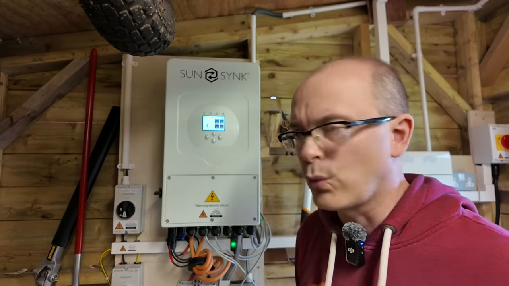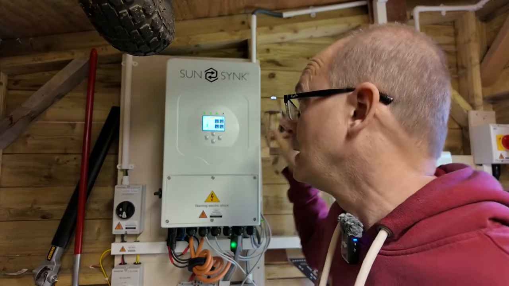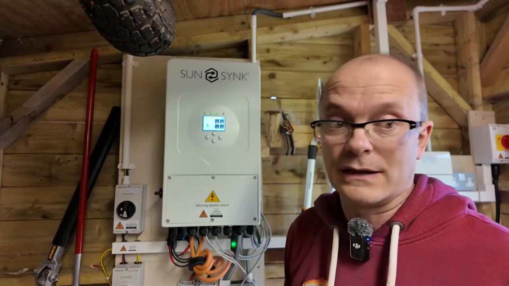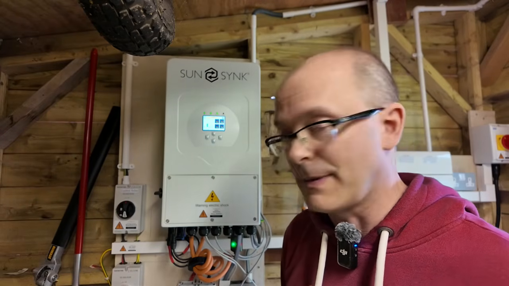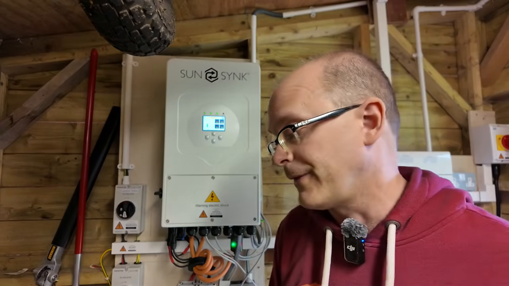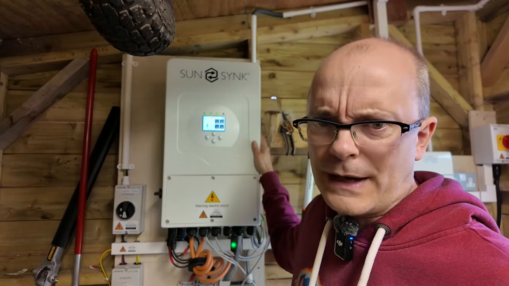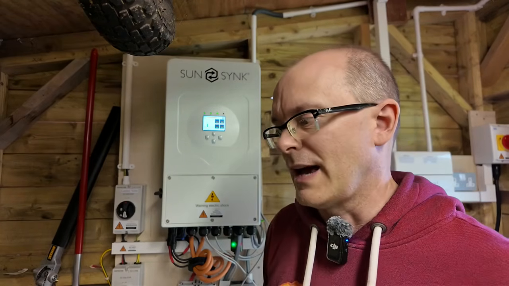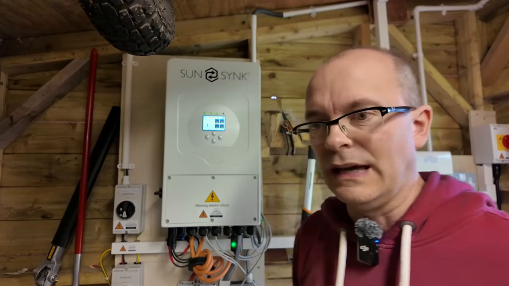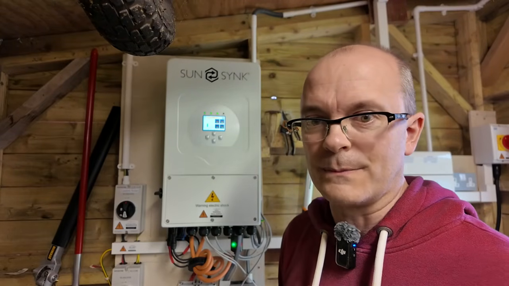SolarEdge is actually quite efficient. This thing isn't so efficient. But interestingly, when this is discharging at the maximum rate in the evening time, discharging the battery down to 50%, then what I find is that the efficiency is better. There's still 300 watts of power being dissipated, but as a percentage of the overall power being delivered, it's relatively small. It's about 95%.